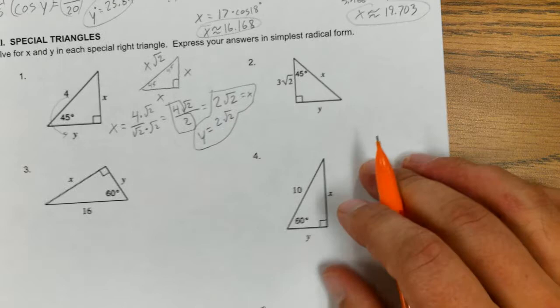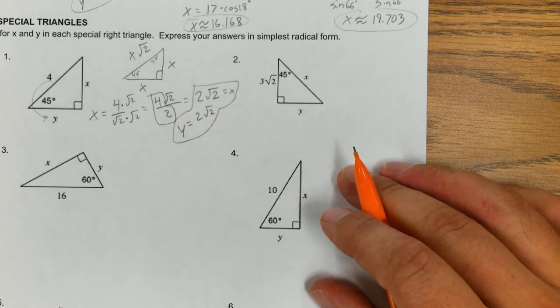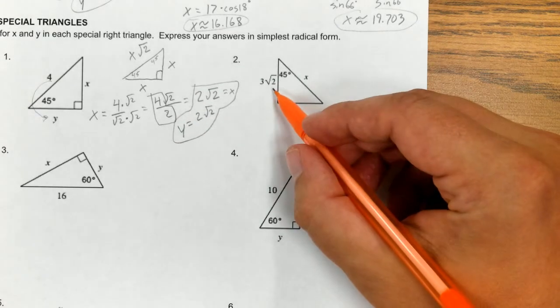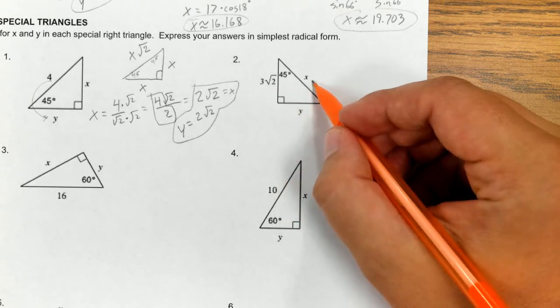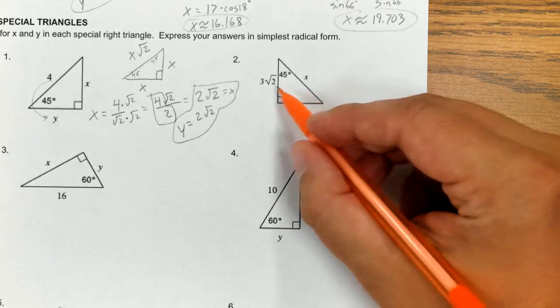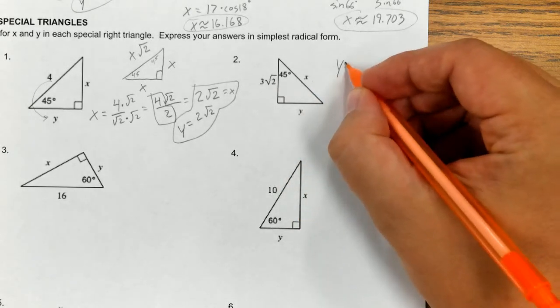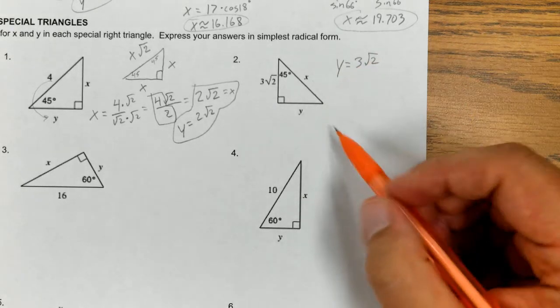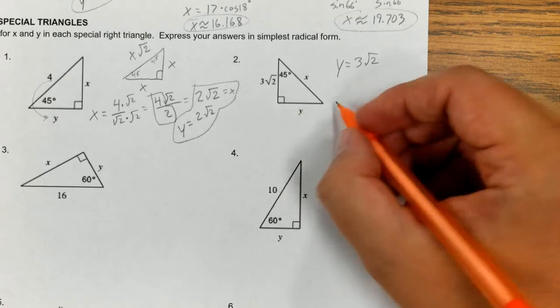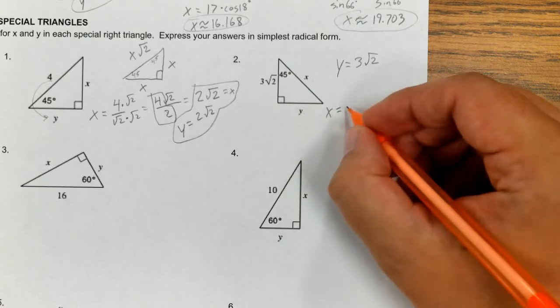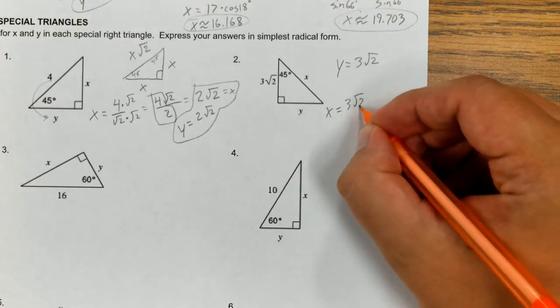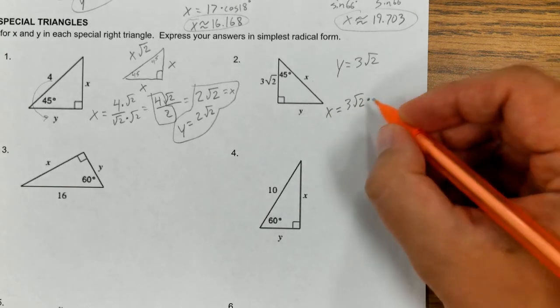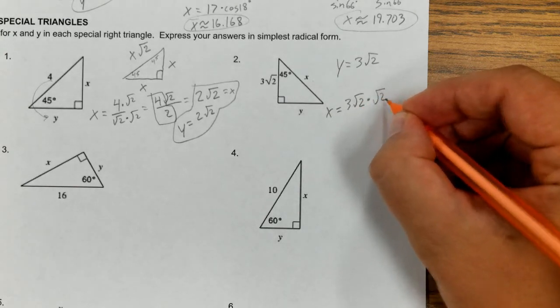Looking at problem number 2, to go from the leg to the hypotenuse, we need to multiply by the square root of 2, but first I know that y already has to be 3 square root of 2. That's automatic. And then for x, we know that x is going to equal 3 square root of 2, but then that's going to be times the square root of 2.